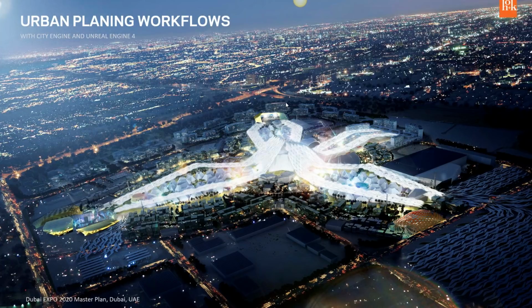What we're going to talk about today is some workflows, based on how we as designers work, the tools that we use, and how we visualize them.